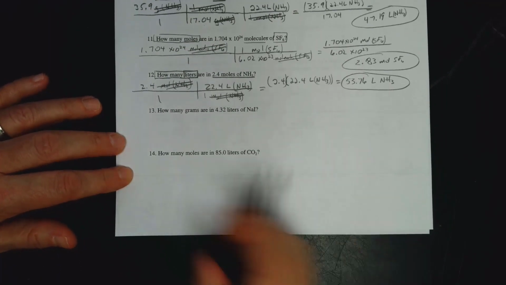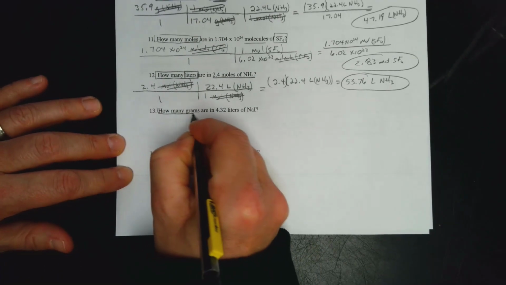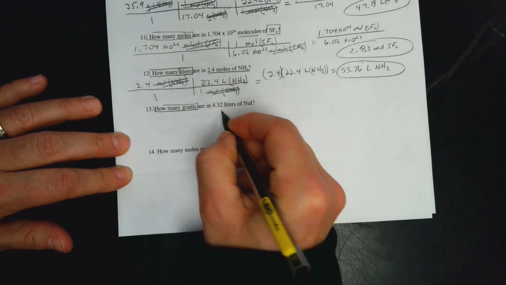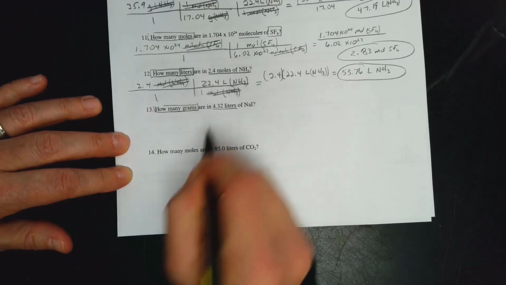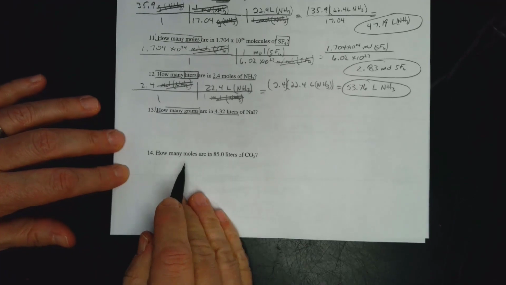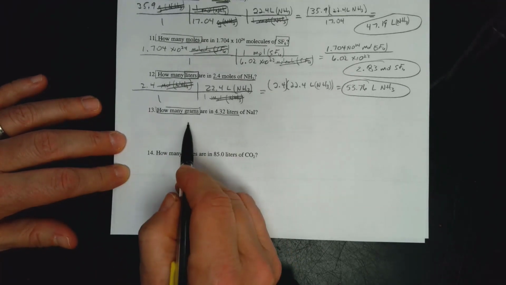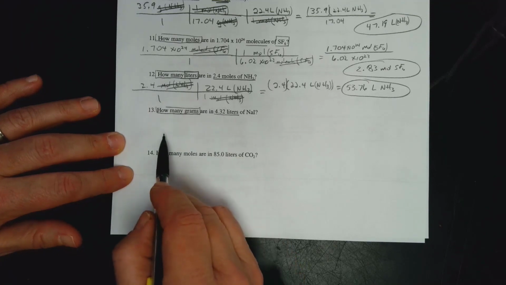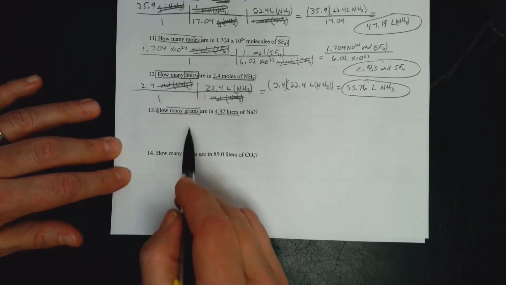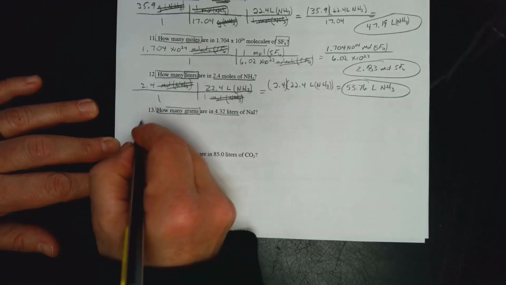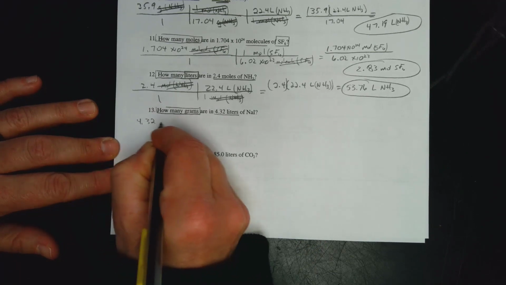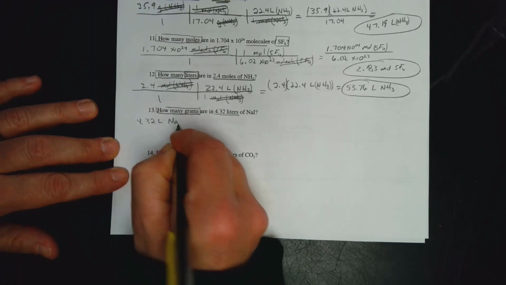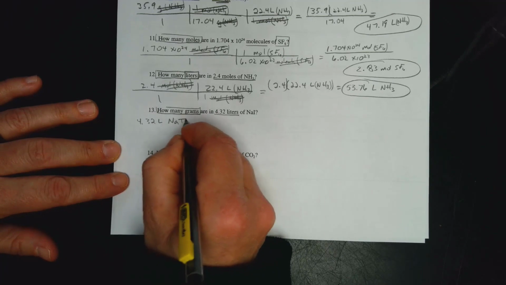Number 13. So I'm trying to find grams. How many grams are there in 4.32 liters? Now, if you recall, you guys, for grams to liters or liters to grams, we don't have a direct conversion, which means I'm going to have to do that extra step of converting to moles first. So I'm going to start with my 4.32 liters of sodium iodide.